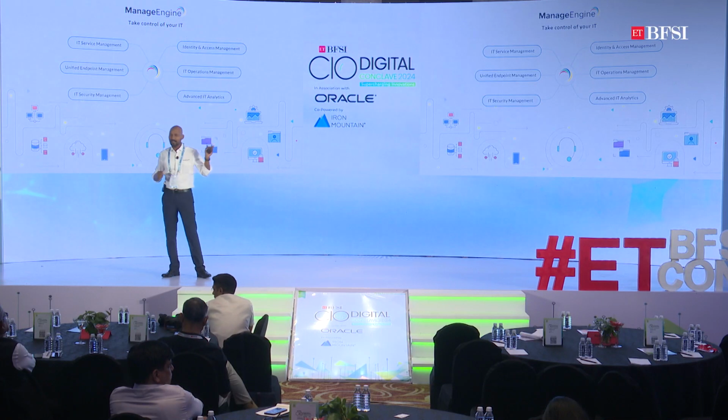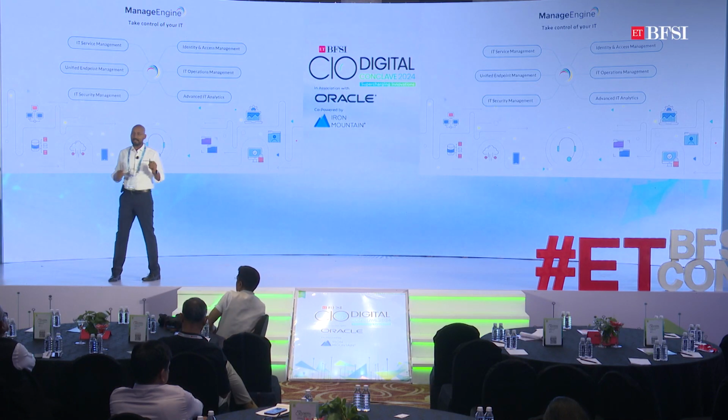We have operations management, where you can typically do the DCIM part, the ITIL part. So ITOM is part of ITIL. When you mix your ITSM and ITOM, that gives you the ITIL, right? So we can go ahead with the entire infrastructure monitoring, application monitoring, health and performance, bandwidth management, all those things with operations management. And the last thing is analytics.